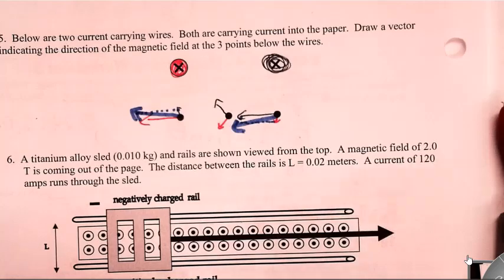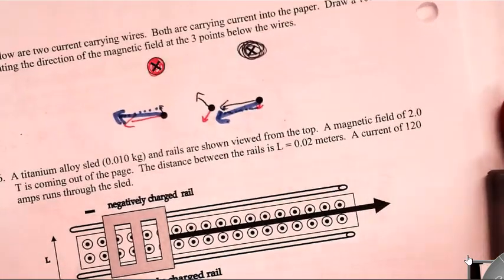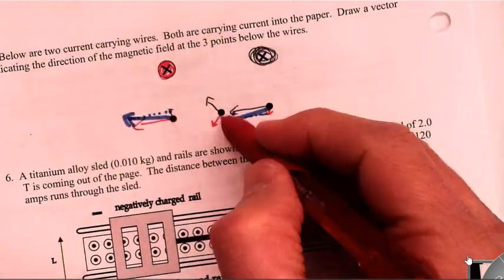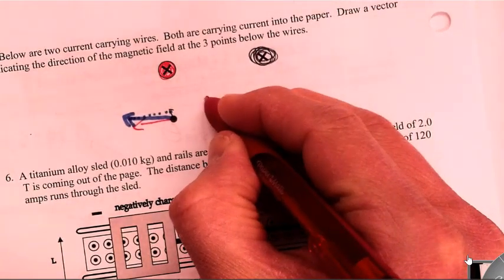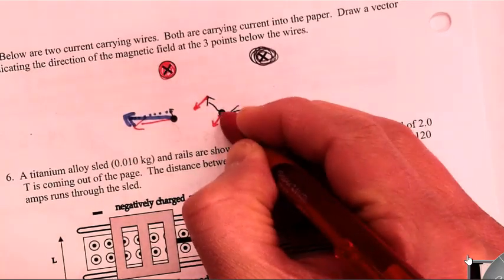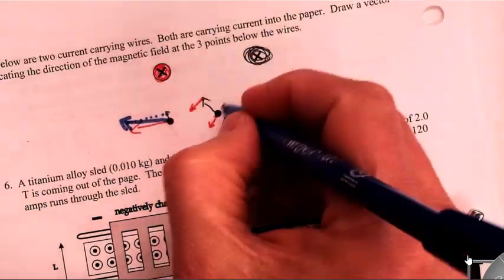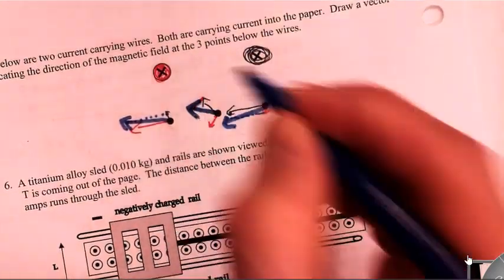Another way to do it is what's called the tip-to-tail method. You take one of the vectors, and you put the tail on the tip of the other one, and you draw it the same. And so from here to here is the direction of your resulting vector. Tip-to-tail method.